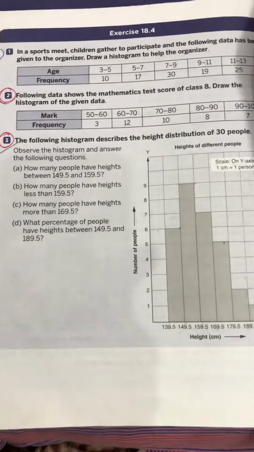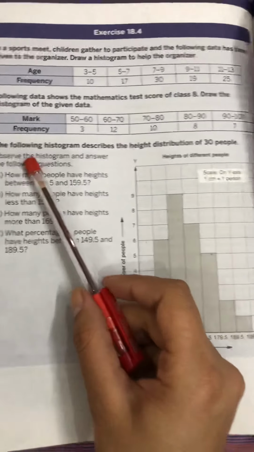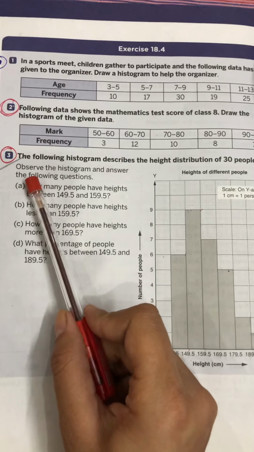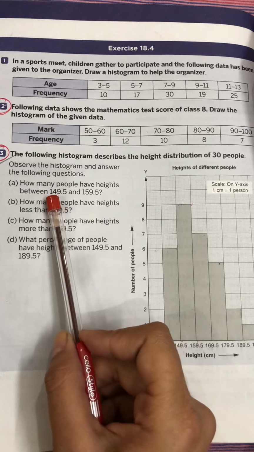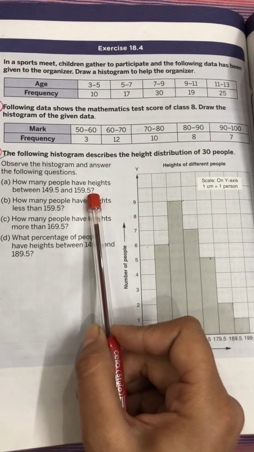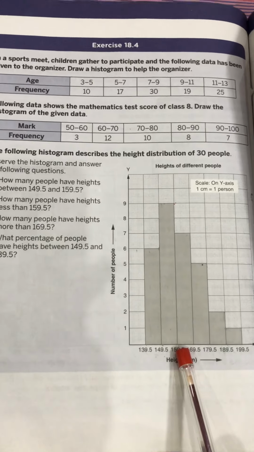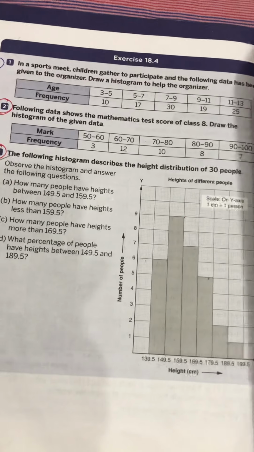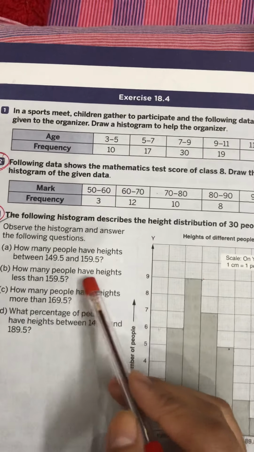Third question: a histogram is given and you have to answer the questions. The following histogram describes the height distribution of 30 people. Observe the histogram and answer the following questions. How many people have heights between 149.5 and 159.5? In between these two values, what is the value? That is 9. So there are 9 people.